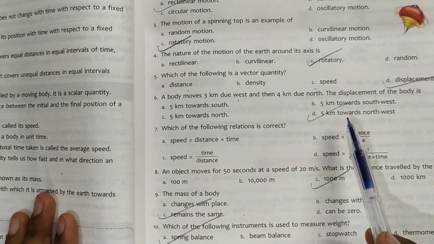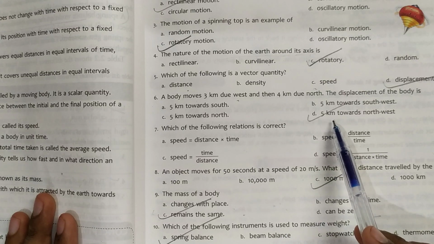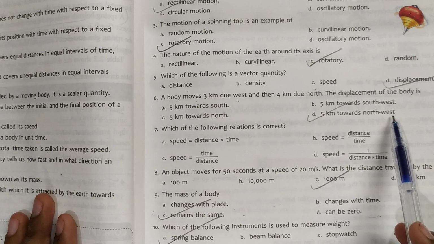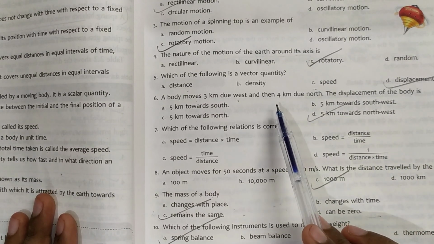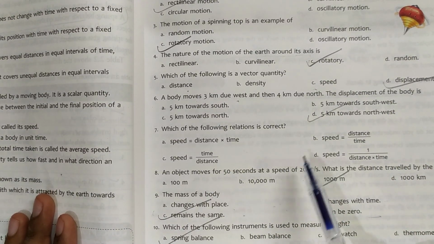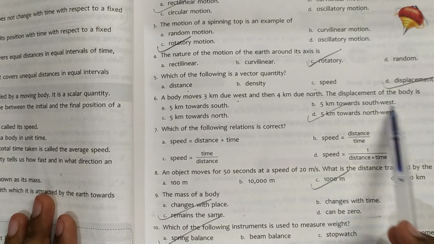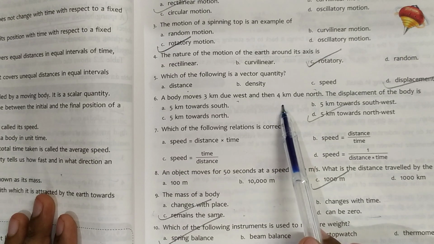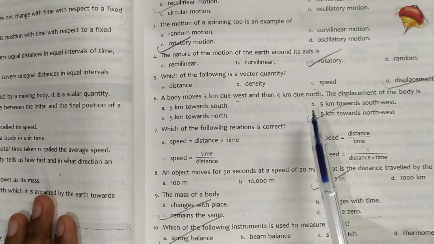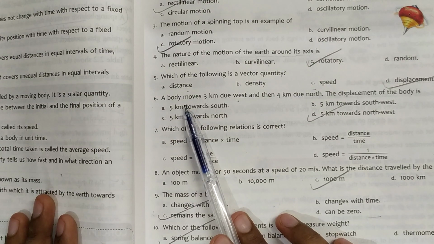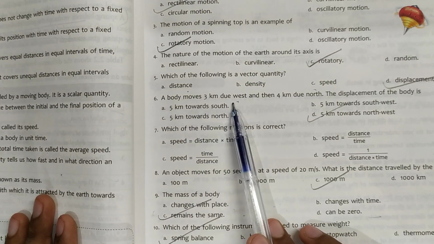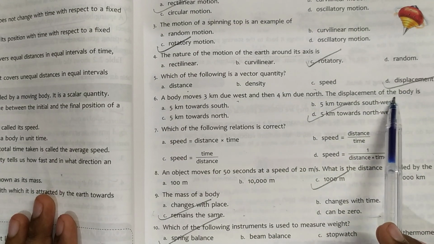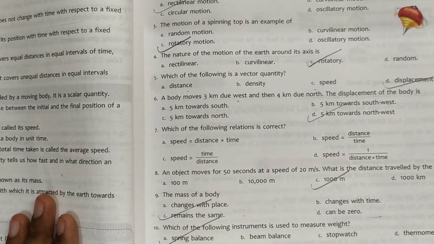This question, children, I have already discussed with you: the answer of this question is 5 km towards northwest. Fine. But I have not shown you the solution, how we have reached this answer. So in this question basically Pythagoras theorem is applied, which I am going to solve right now. Okay, so it is said, children, a body moves 3 km due west and then 4 km due north. The displacement of the body is.